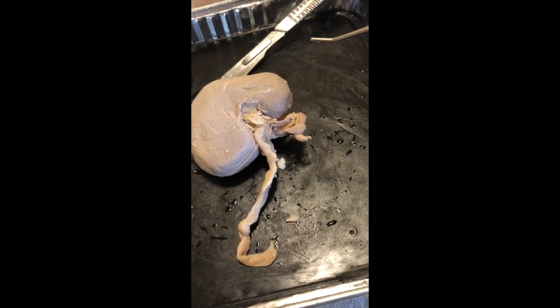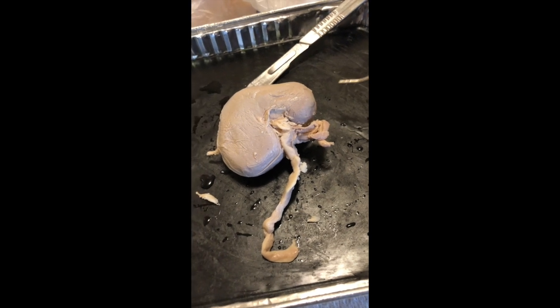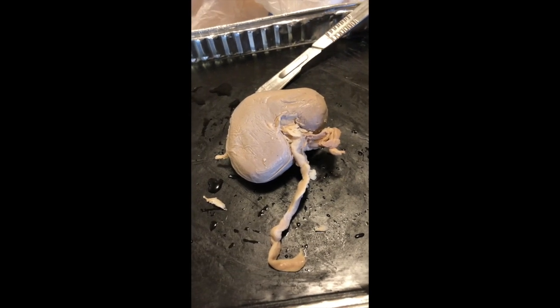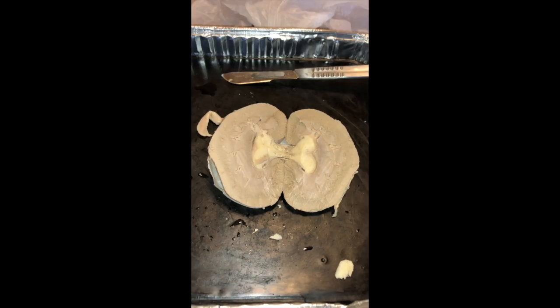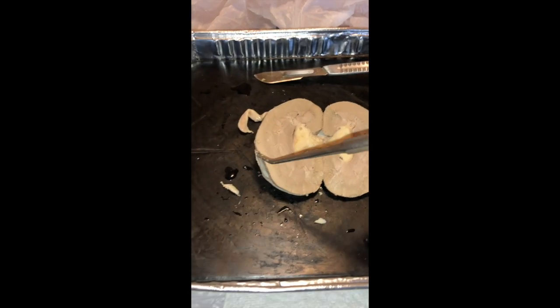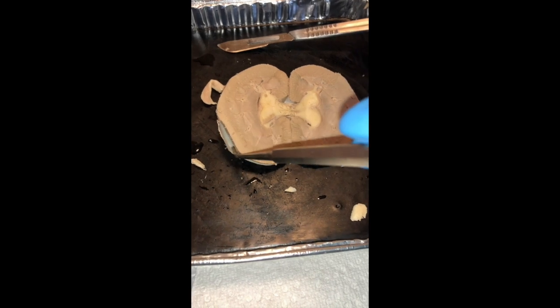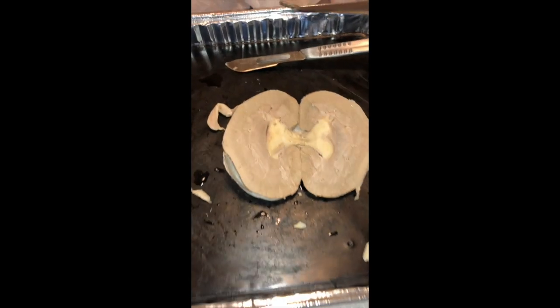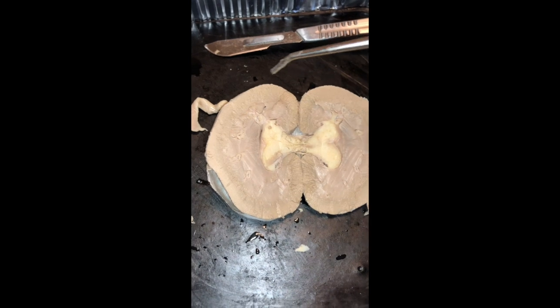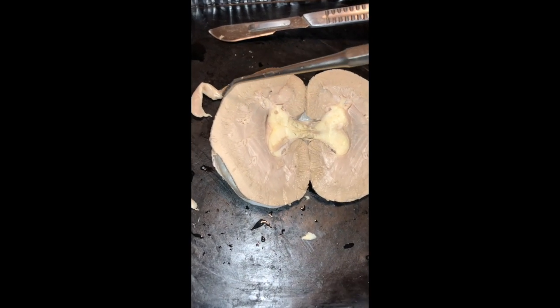The artery is going to bring in oxygenated blood, and the renal vein is going to carry deoxygenated blood out. Okay, so here is my kidney. This outer layer that covers the kidney is the capsule. And then we move into the outermost layer, which is the cortex.